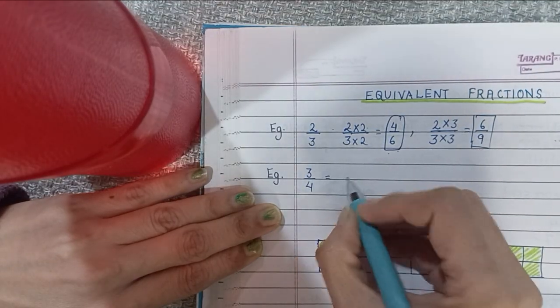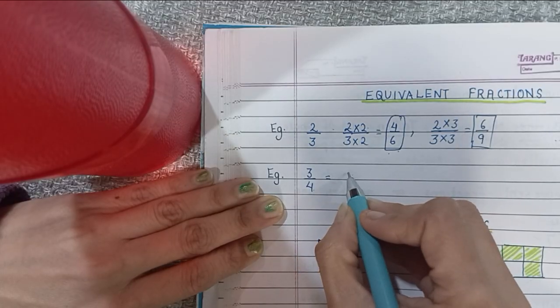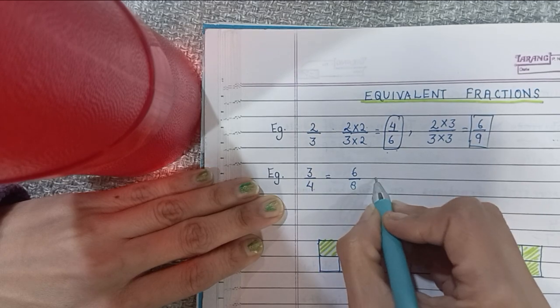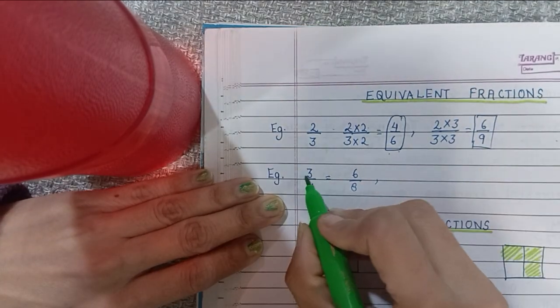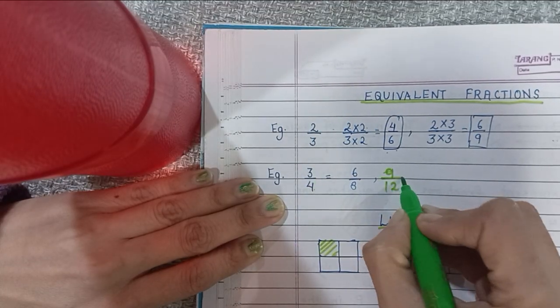Take another example: 3/4. 3/4 multiplied by 2. Then 3 2s are 6, 4 2s are 8. Next, multiplied by 3: 3 3s are 9, and 4 3s are 12.